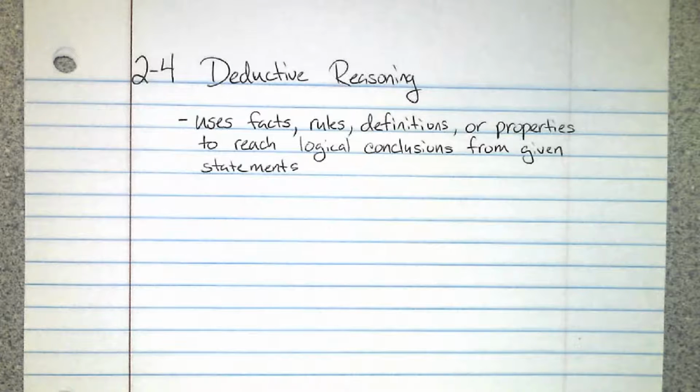Welcome to Chapter 2, Section 4, Deductive Reasoning. Deductive reasoning uses facts, rules, definitions, or properties to reach logical conclusions from given statements.